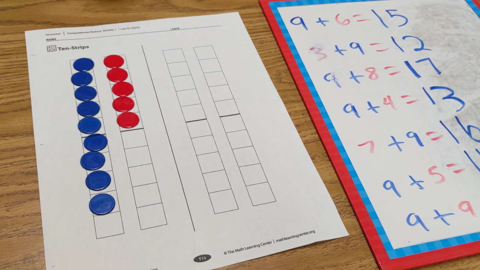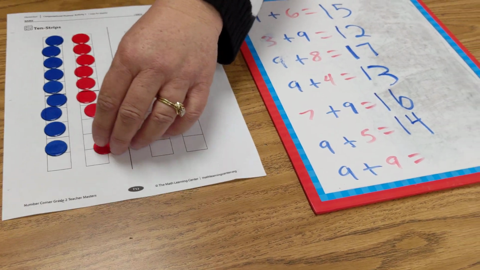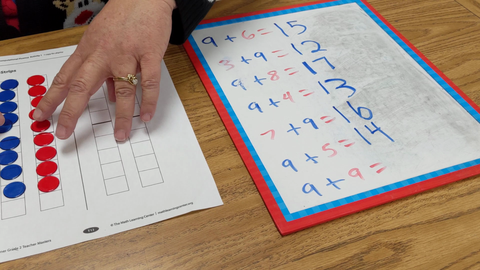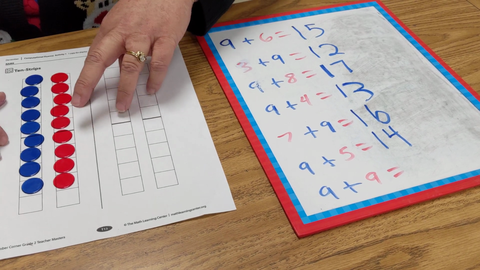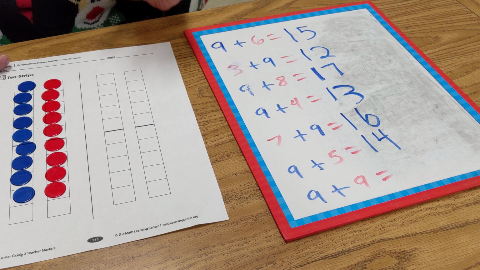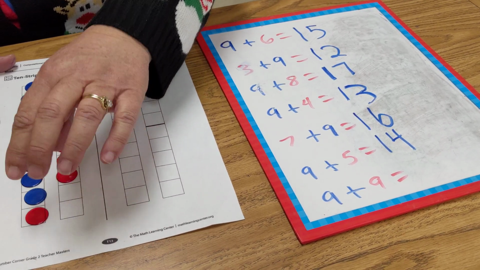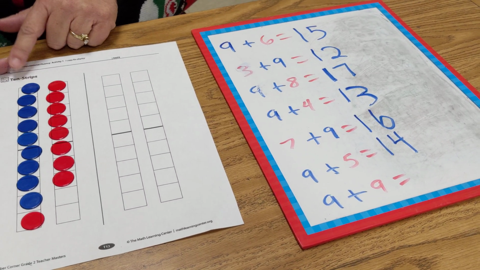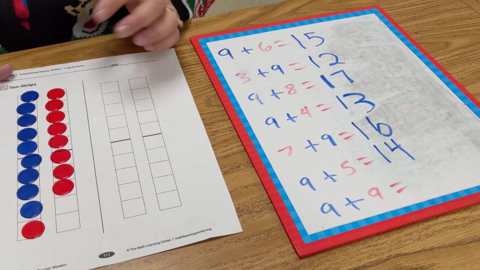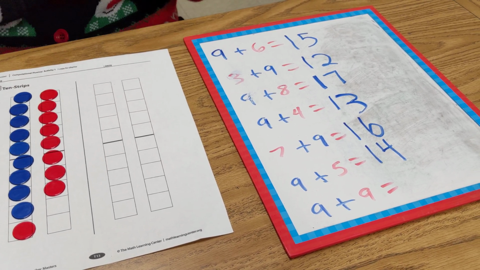Okay, let's do our very last one for today. Okay, 9 plus 9. So there's a couple ways we can do it. We can count them by 2. But again, if we use that same trick of borrowing 1 and making the 9 a 10, it really shows us that 9 plus 9 is the same as 10 plus 8, and it's 18.